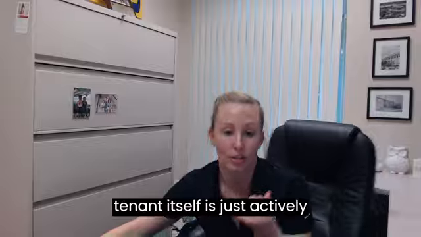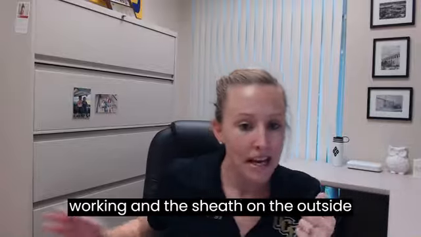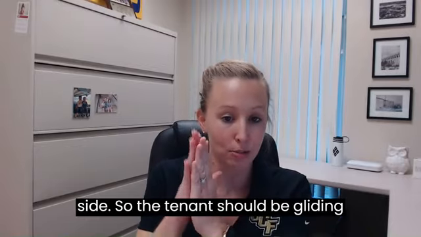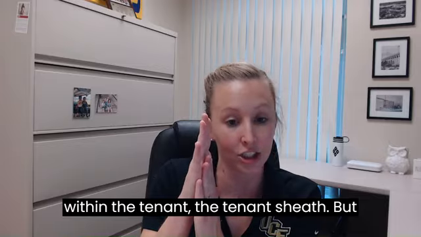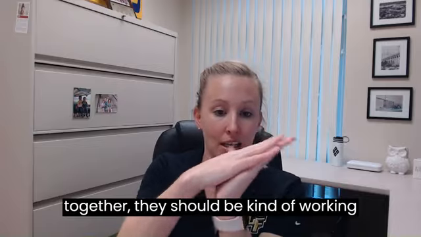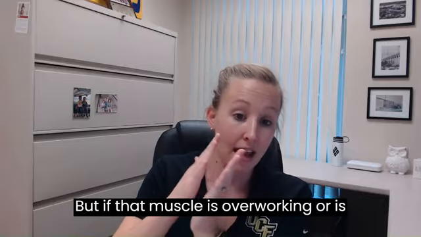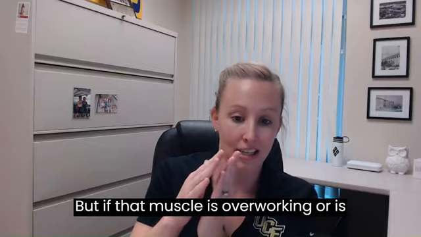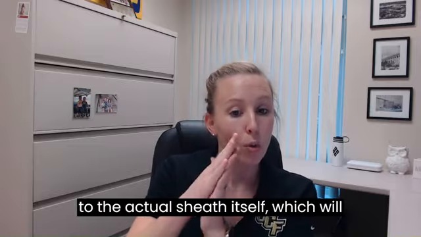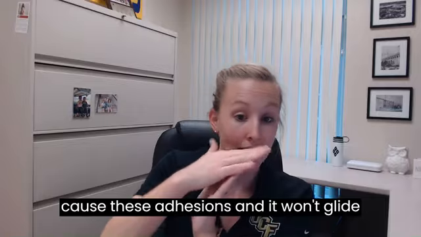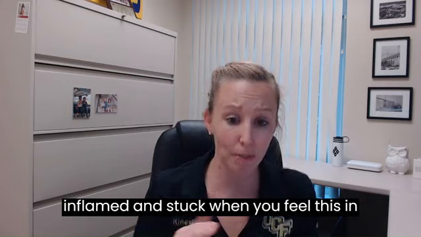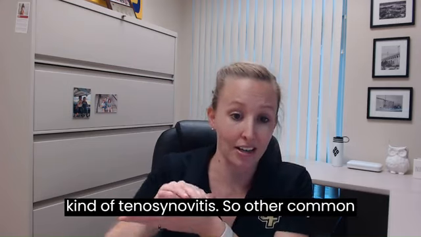So the tendon itself is actively working, and the sheath on the outside and the tendon should be gliding side by side. The tendon should be gliding within the tendon sheath. But if that muscle is overworking or is injured, it can get scar tissue and scar to the actual sheath itself, which will cause adhesions, and it won't glide the way that it does, and it can get inflamed and stuck.